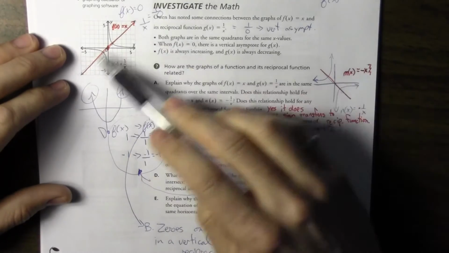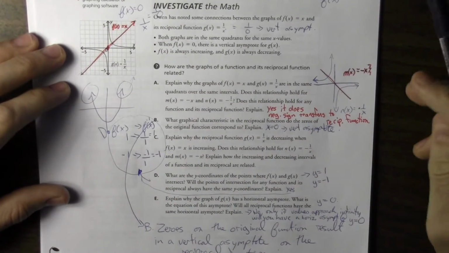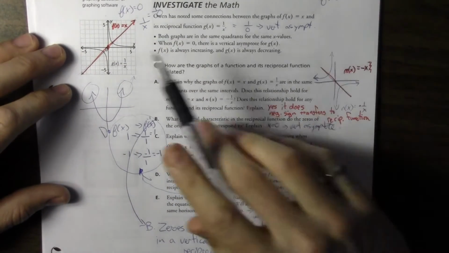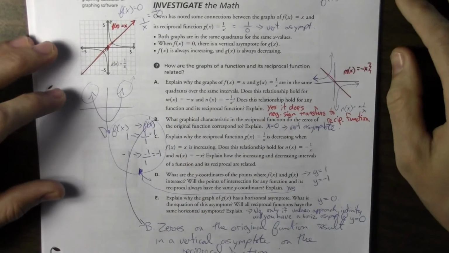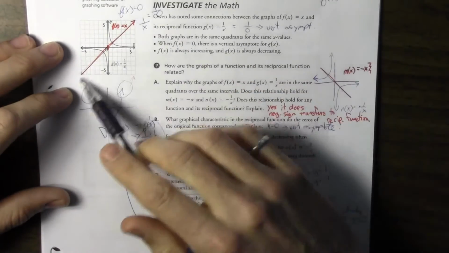Which is actually the case for all polynomial functions, right? So for polynomial functions, that will be the case, because all the exponents are positive whole numbers. Okay, so we will have these conditions.